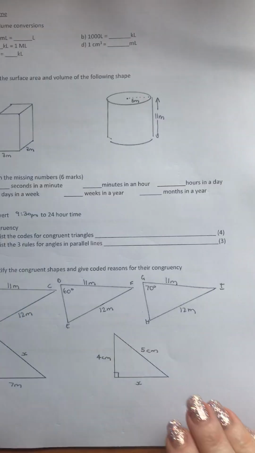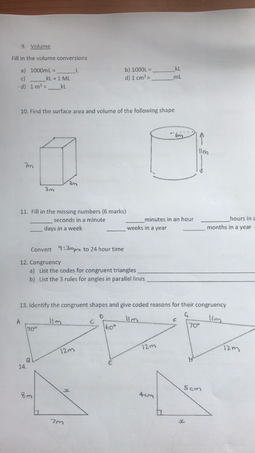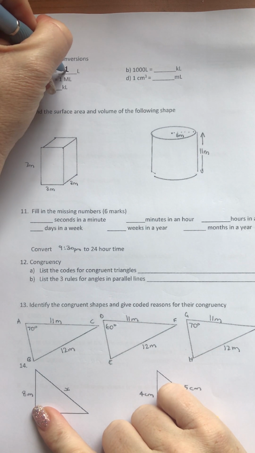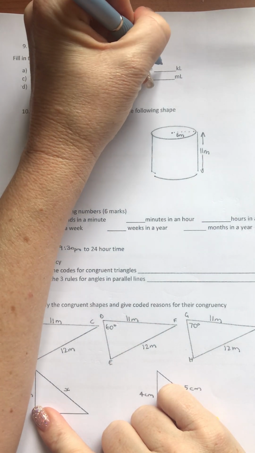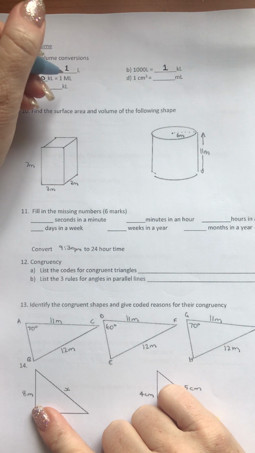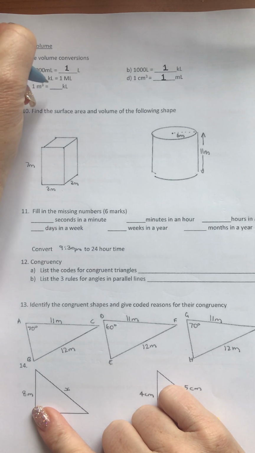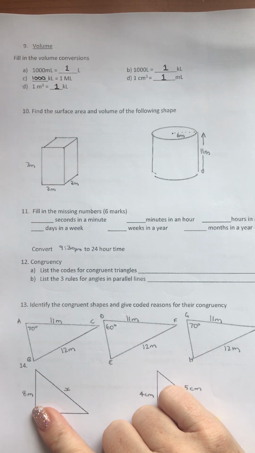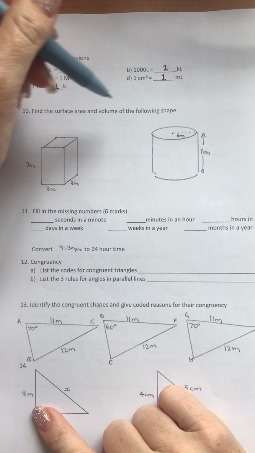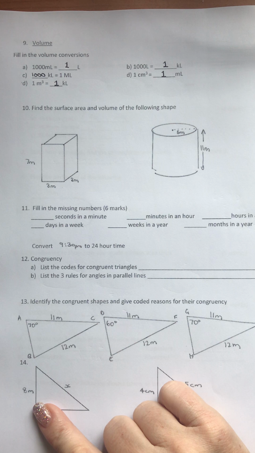Okay, on to the second side, we've got some volume conversions. So when we're looking at our volume, 1,000 millilitres is equal to 1 litre. 1,000 litres is going to be 1 kilolitre. Then we've got 1,000 kilolitres is the same as 1 megalitre. 1 centimetre cubed is the same as 1 millilitre. And 1 metre cubed is the same as 1 kilolitre. So they're ones that you'll have to know. You won't be told those in an exam. Same with our area unit or perimeter unit conversion diagrams, you'll need to know them as well.